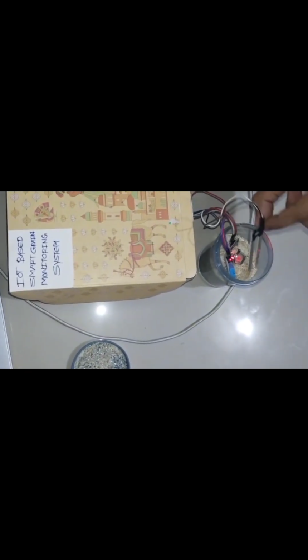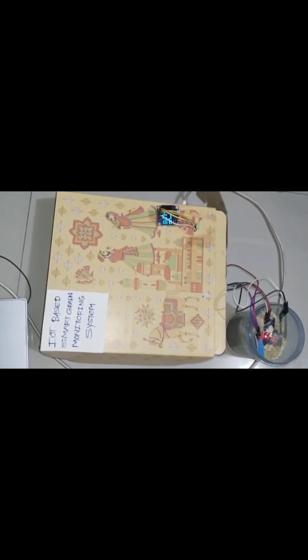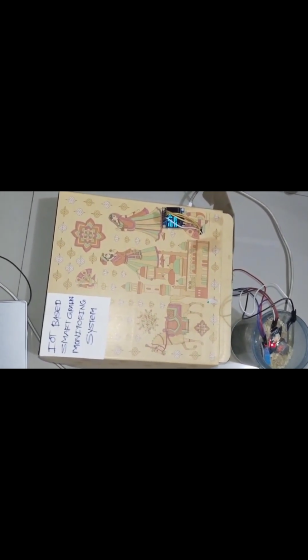Hello everyone. This is our project of an IoT based smart green monitoring system. In this we have used a soil sensor, an MQ sensor for gas detection, and a DHT11 sensor for temperature and moisture detection. Our problem statement is that in India 20 to 25% of grain is getting wasted, not because of bad harvest, but because of bad storage systems.